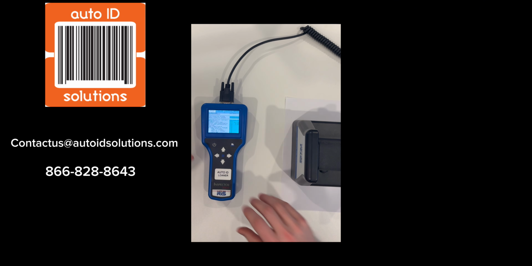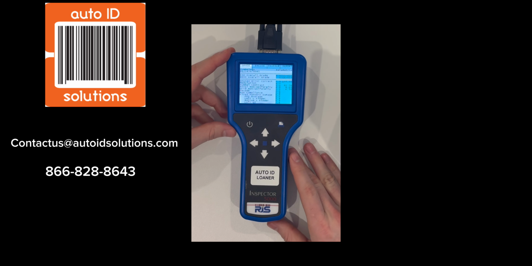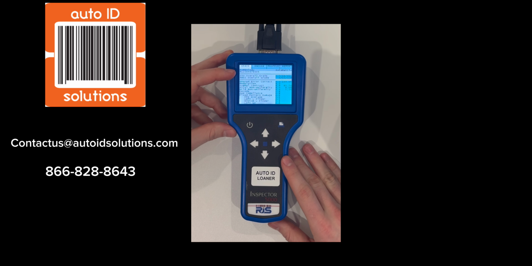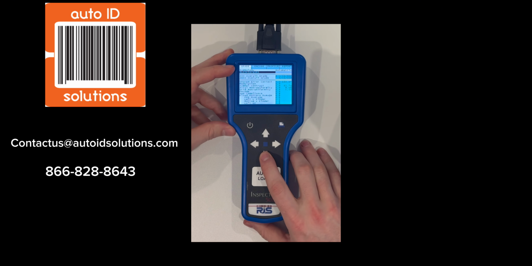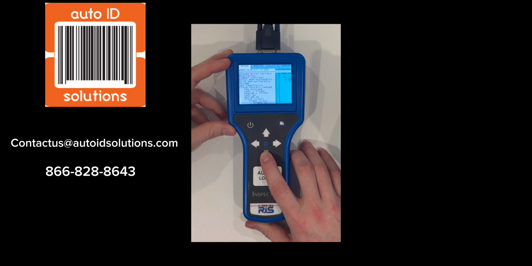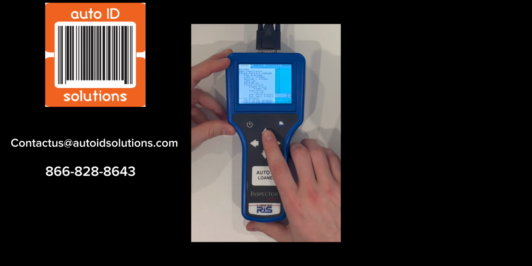You will see the same general information near the top, such as symbology, encodation, overall grade, but you will also see a couple different parameters compared to the linear codes. For 2D codes, you will see the parameters such as unused error correction, axial non-uniformity, grid non-uniformity, fixed pattern damage, and print growth is also a graded parameter.